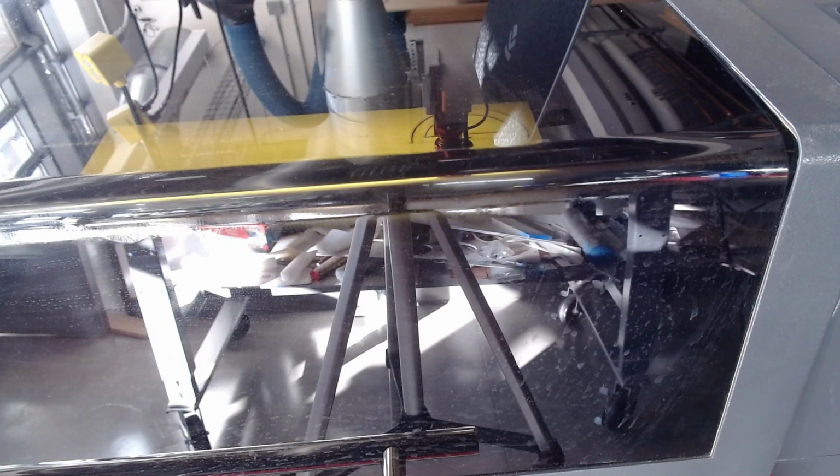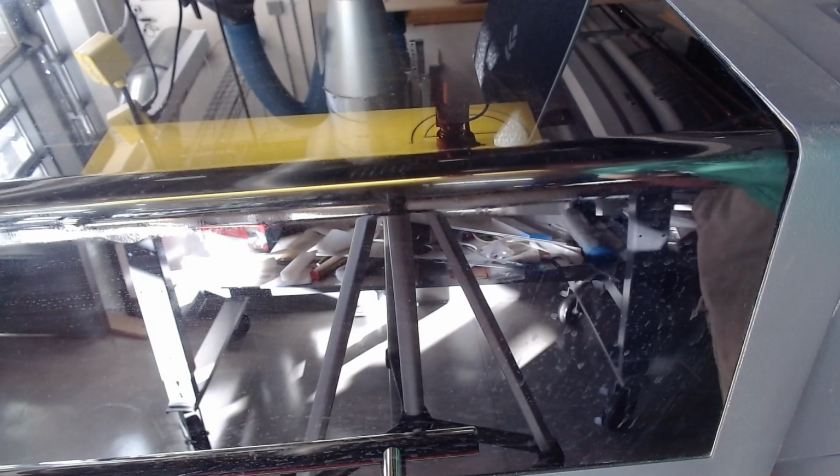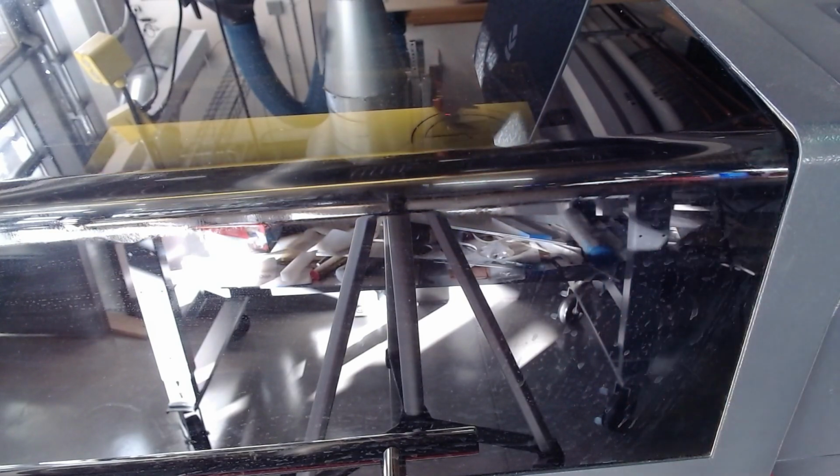So it cut the first part, then it cuts the second part, and then it will engrave. So now we can see that the laser head is moving forth and back, turning on top of the written text using the settings for the engraving. This is how the machine works.